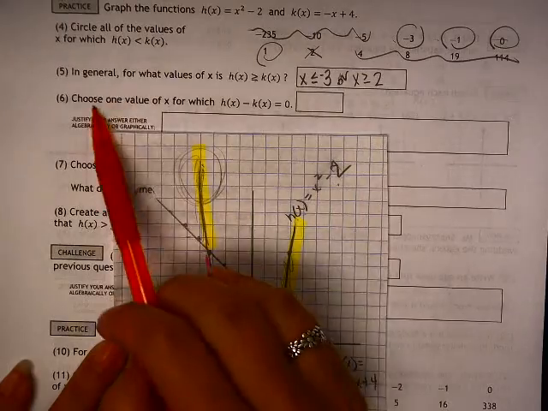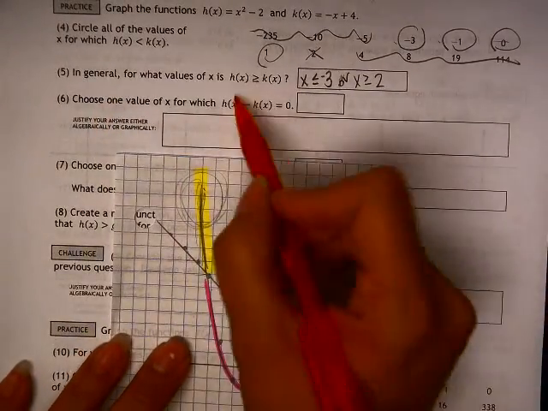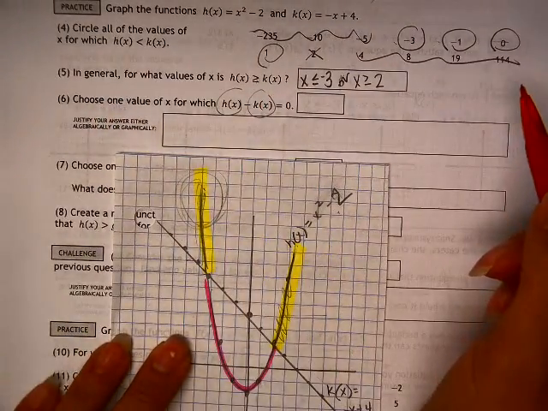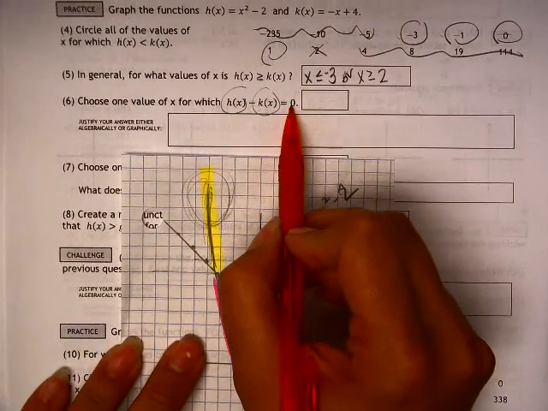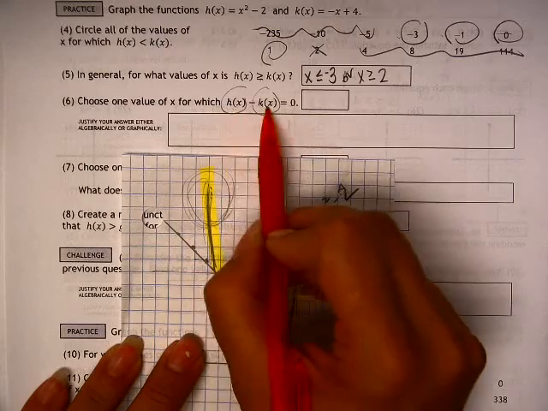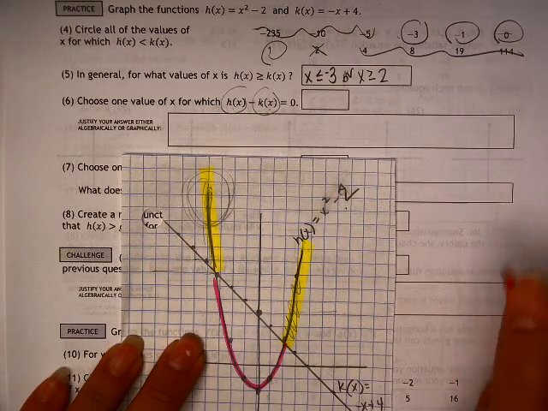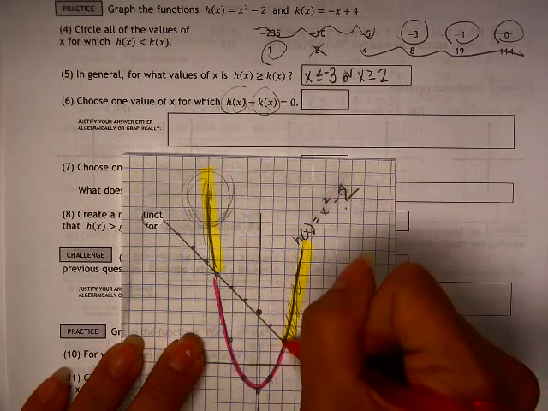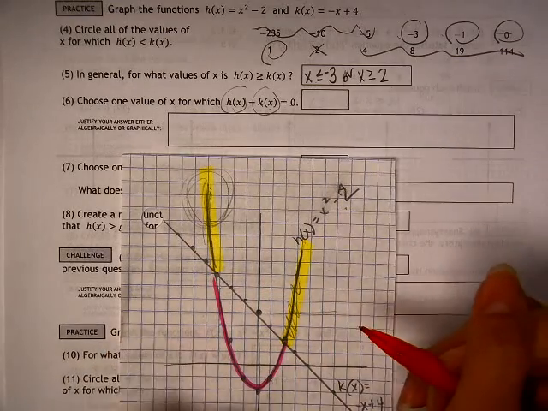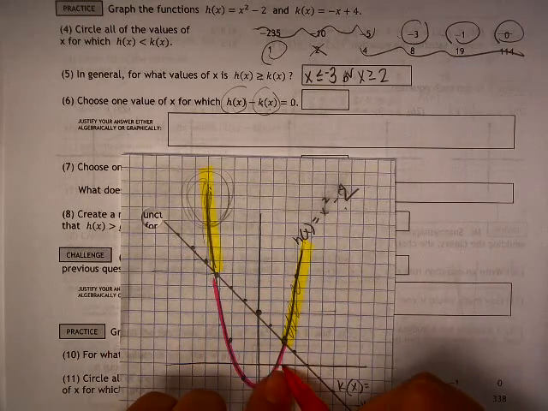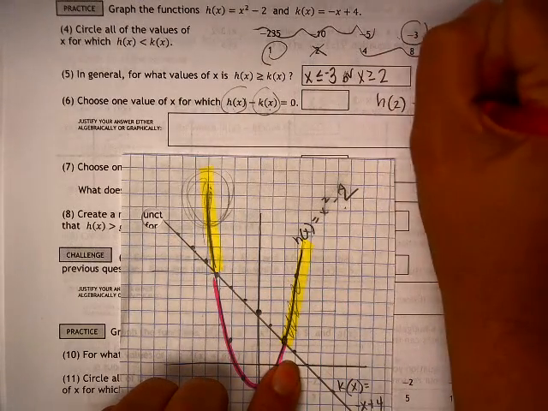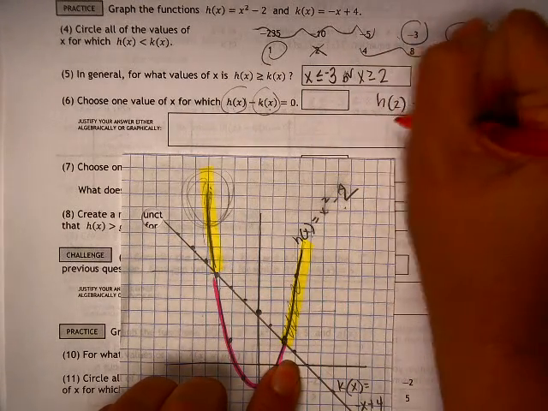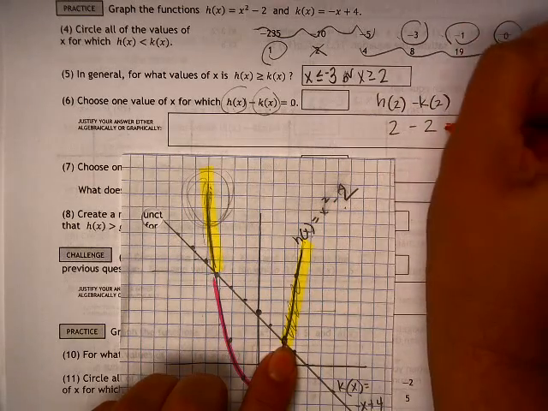So it says here, choose one value for x where this minus this is equal to 0. So first of all, we need to recognize that you're going to equal 0 when these two things are equal to each other. So really what we're trying to do is to figure out one value where both the h of x and the k of x are going to give you the same answer. So if I plug in 2, so if I have h of 2 minus k of 2, that means my output is 2 minus 2 is 0.